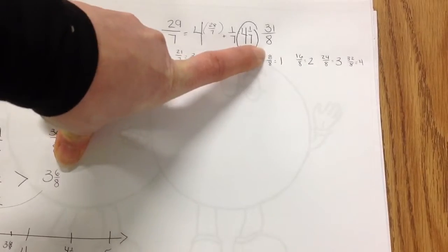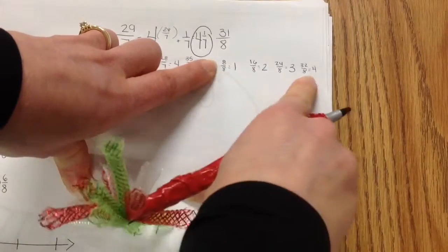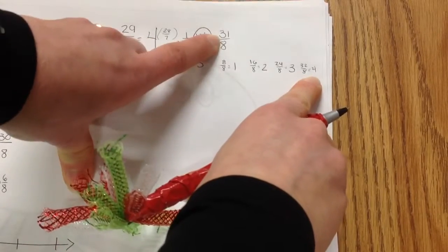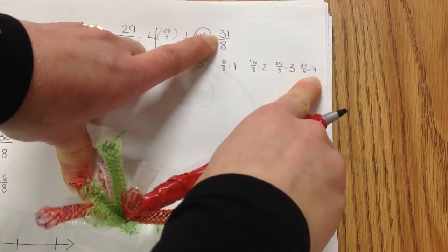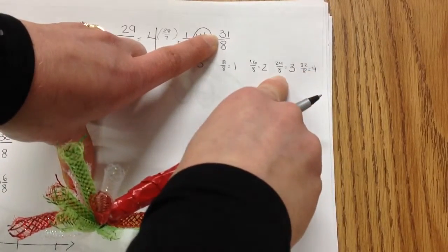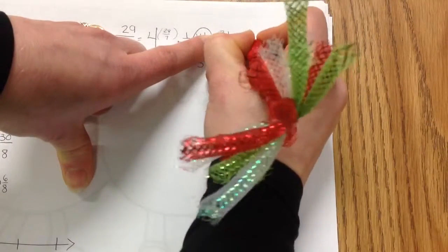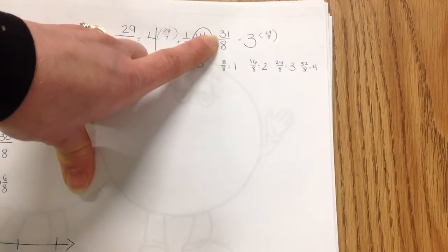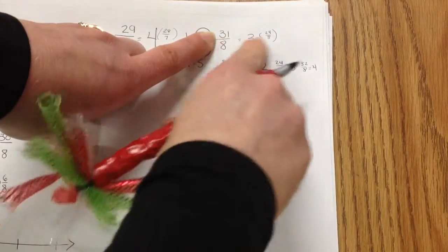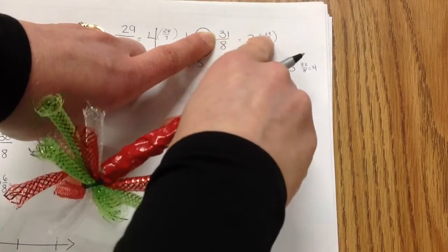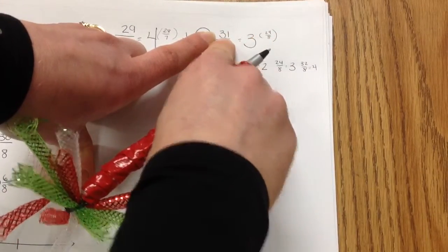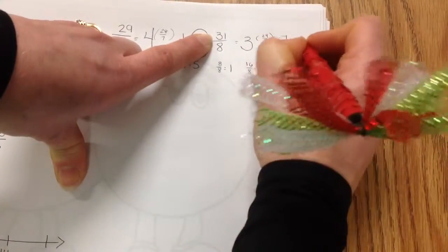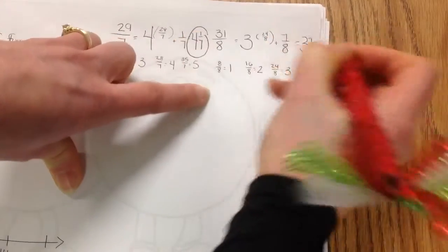Now, if I look at my 31 eighths, I took it all the way up to 32 eighths. Well, 32 eighths is equivalent to 4, but wait, I only have 31. Bummer. So I have to step back. I can take out 3 wholes, which is the same as saying 24 eighths. But I still have a lot of eighths left, so I have to figure out what my difference is here. 31 to 24, or 24 to 31, it's going to be 7. So I have 7 eighths left. So that means I have 3 and 7/8.